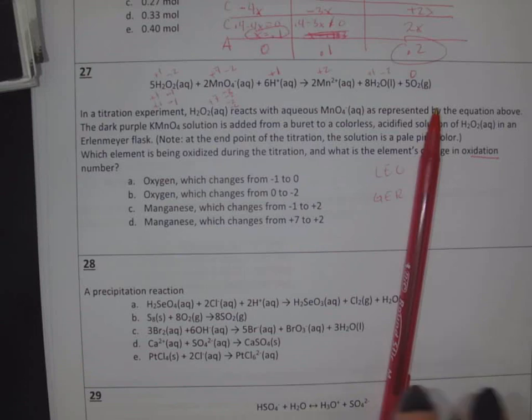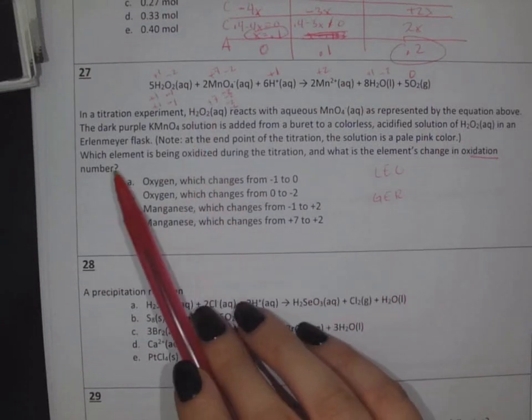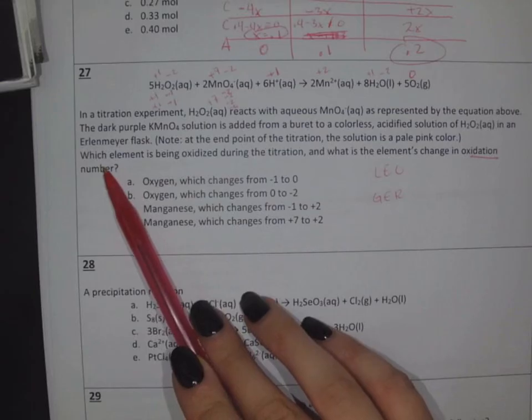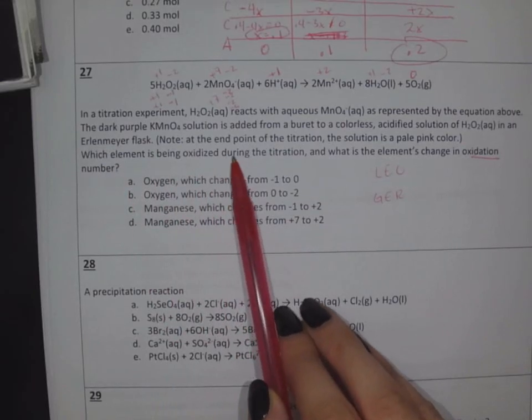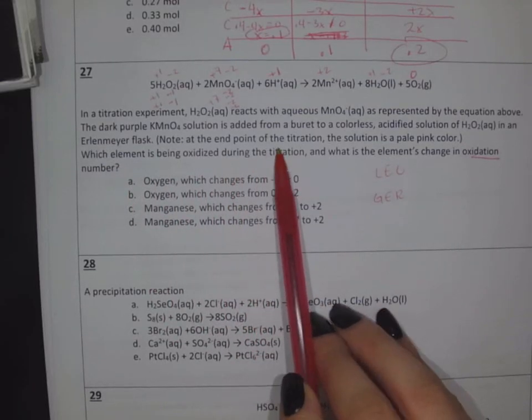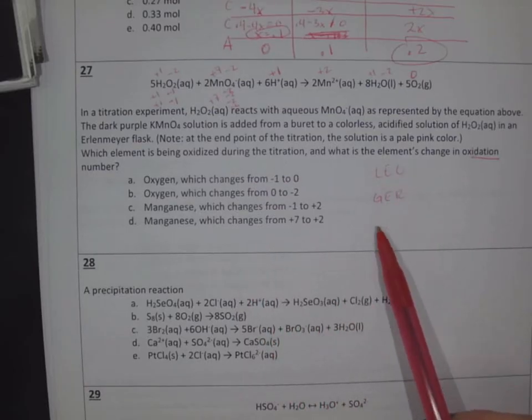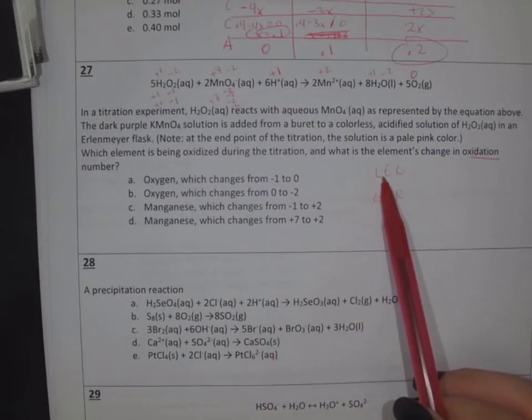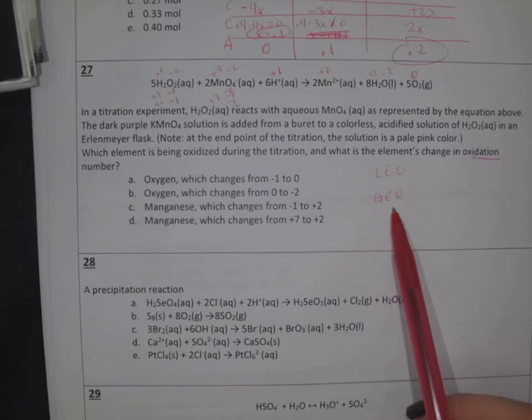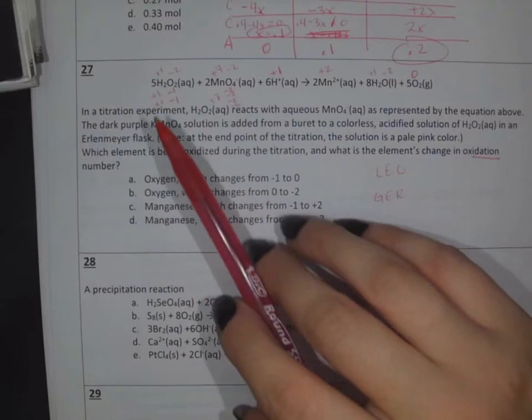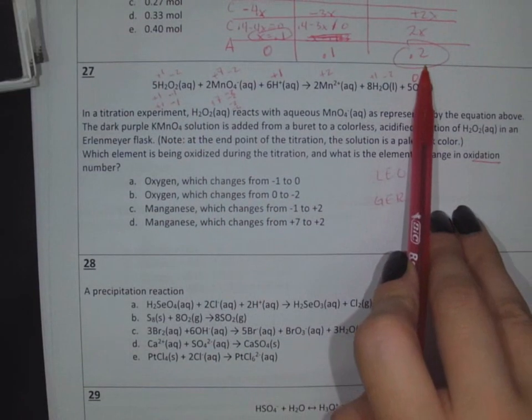Cut off this one, so I skip to the end. The question is which element is being oxidized during the titration. Gaining electrons is oxidizing. Oh my goodness, losing electrons is oxidizing. Gaining electrons is reducing. And I assigned my oxidation numbers.